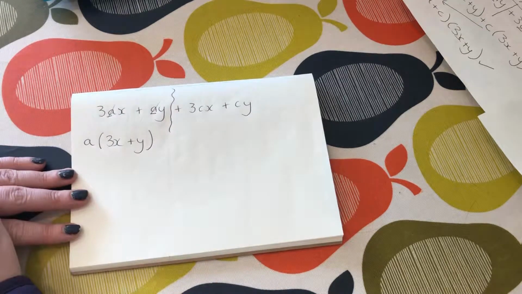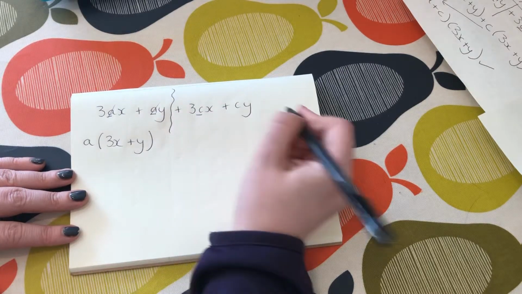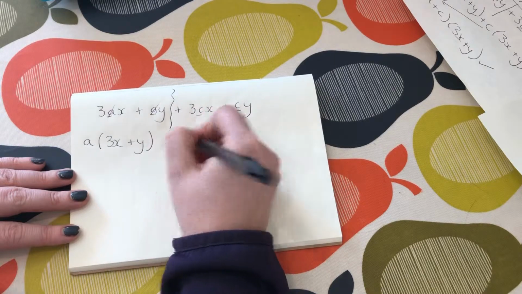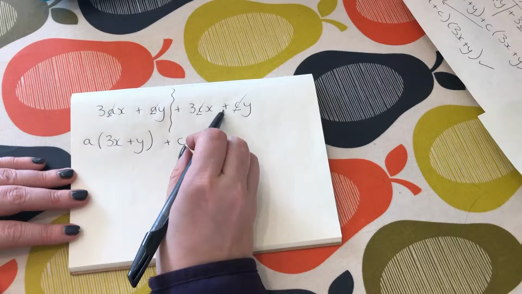Let's deal with the other side now. So again, what's common? Well, there's a c there and there's a c there. So brilliant, I'm going to take that out, plus c. So they're gone. And now what have I left? 3x plus y.